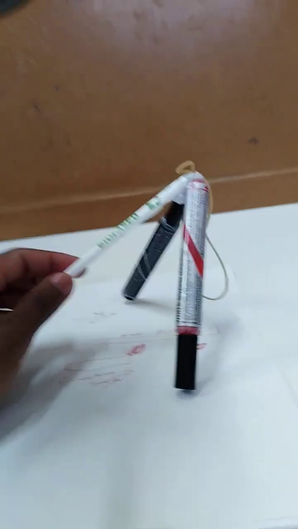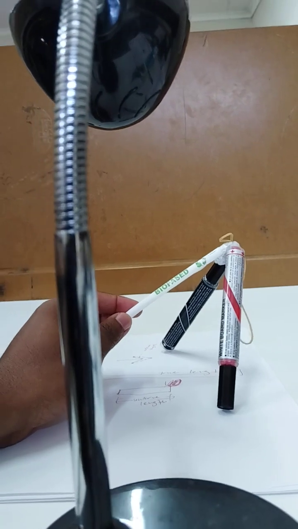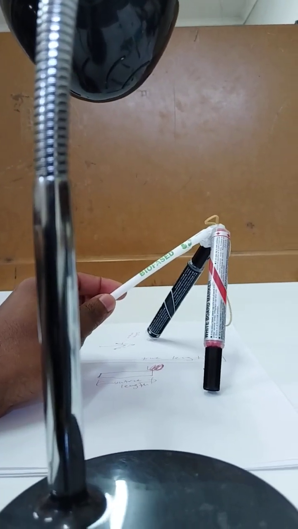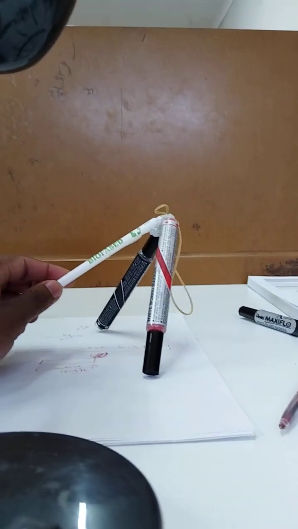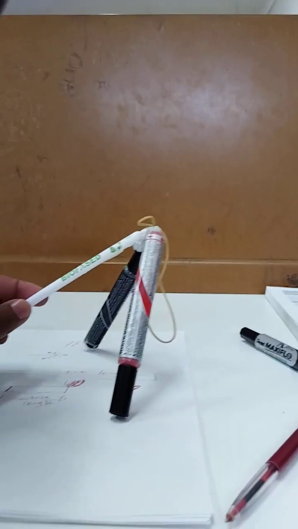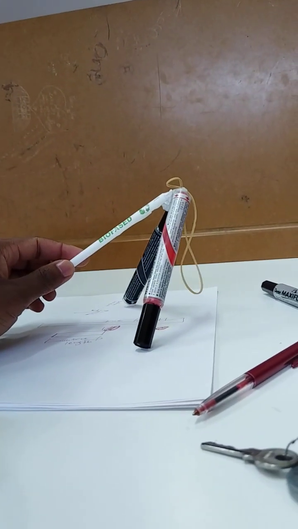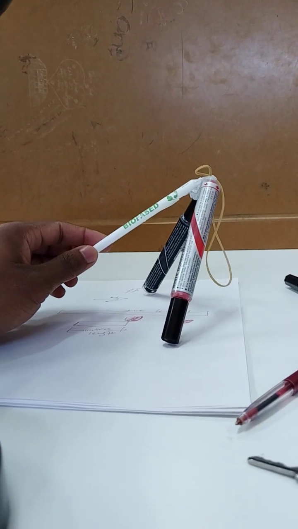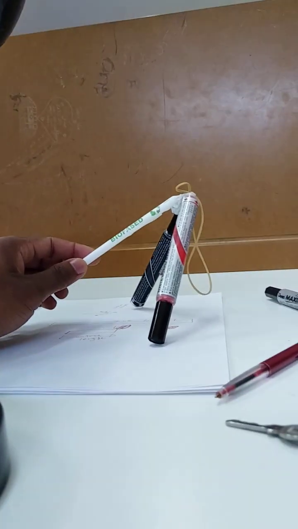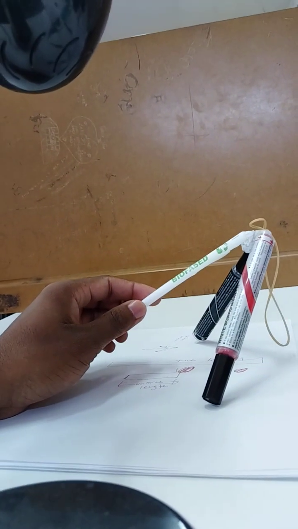But if you look at this thing from this side, that's what we are going to see. We are going to see something like this. So that will be the front view. This is what we are seeing now.